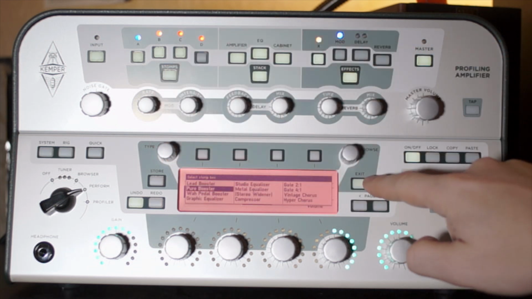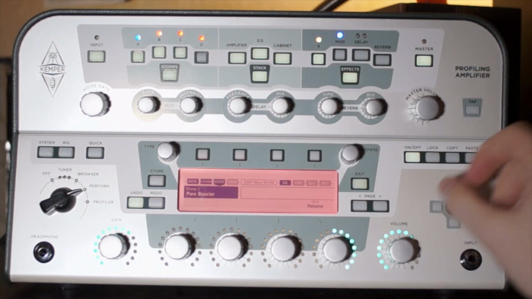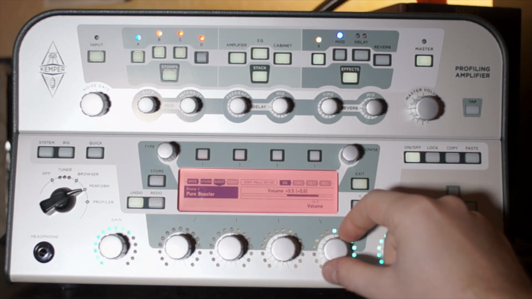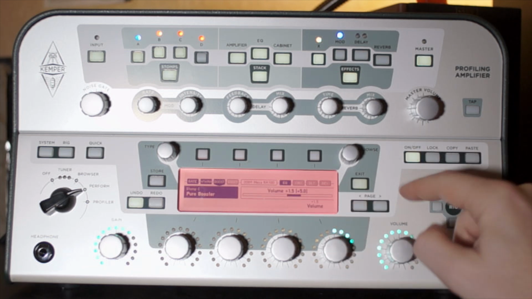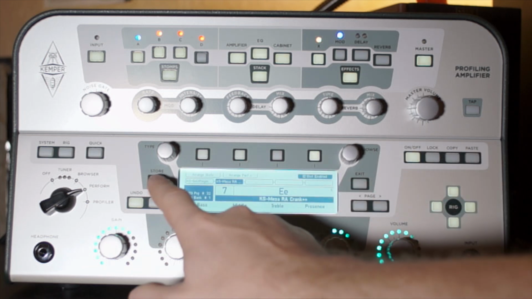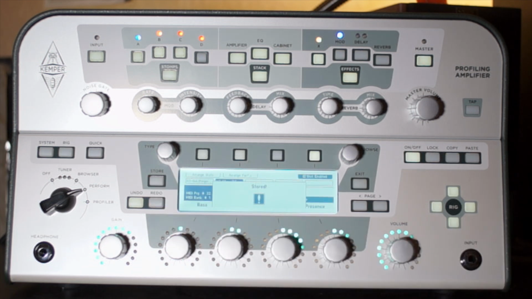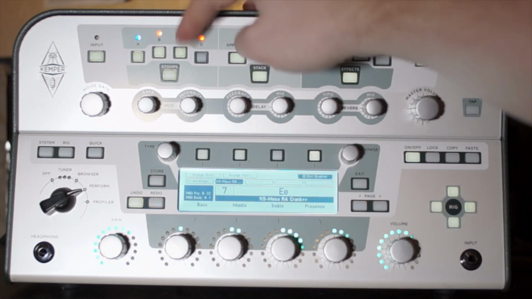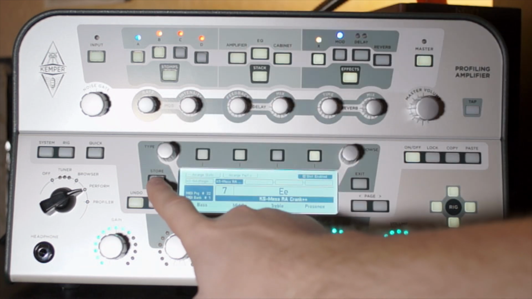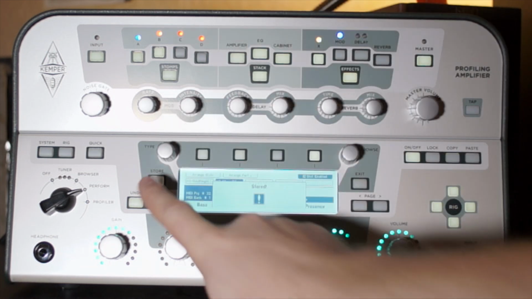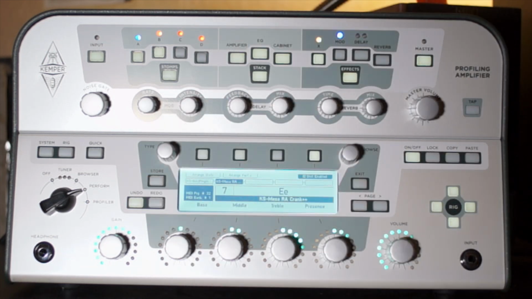Let it be a pure boost. I like pure boost, and not too much. And I saw the performance once again. Yeah, but it's switched on. I want it to be switched off by default. I store it once again. So this is the initial configuration.